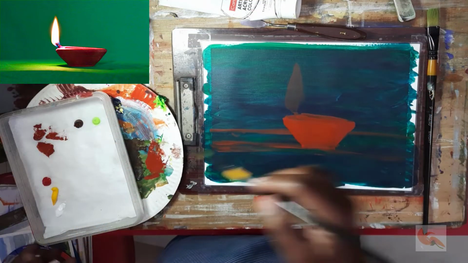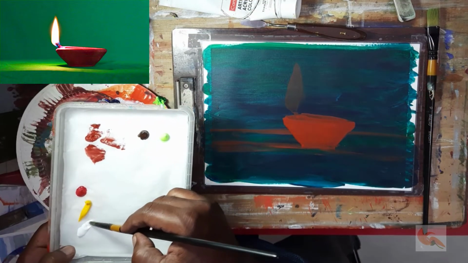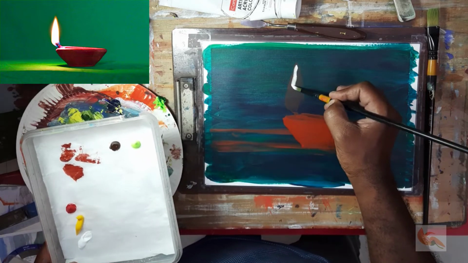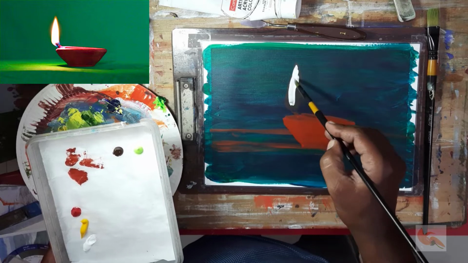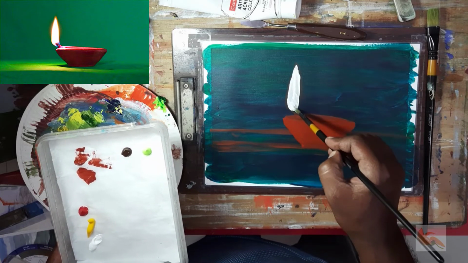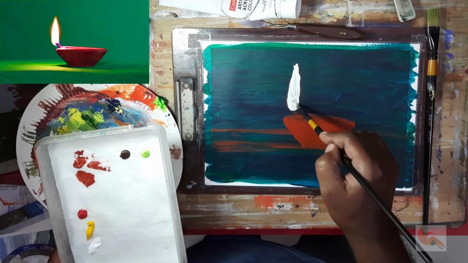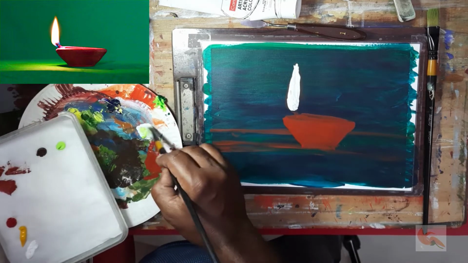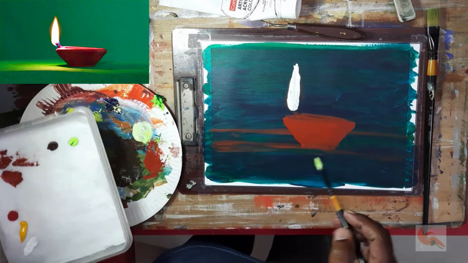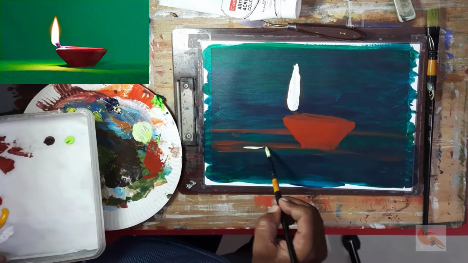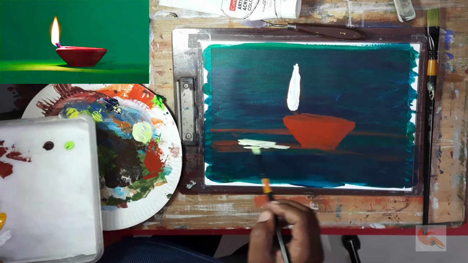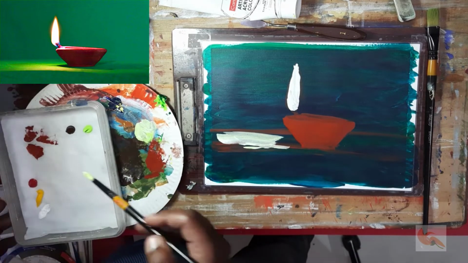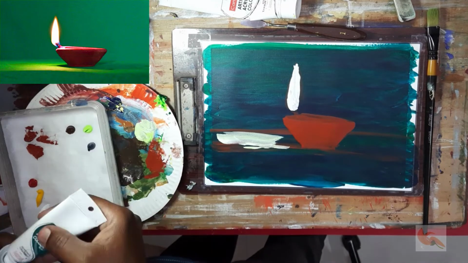I'll start with the middle of the flame, white straight out of the tube. The background and the floor appear to be quite dark. So let me alter the background slightly along with the floor where the light is falling, and we can see a very light value out there.